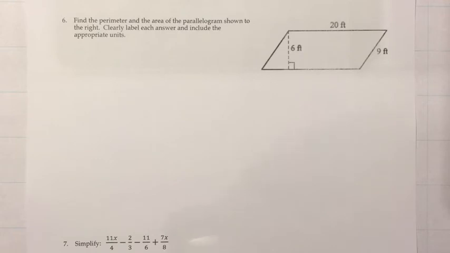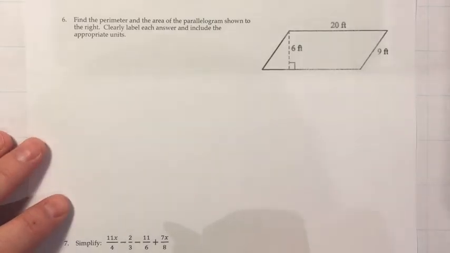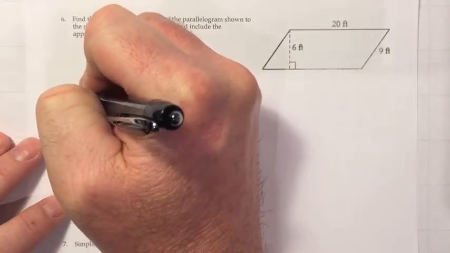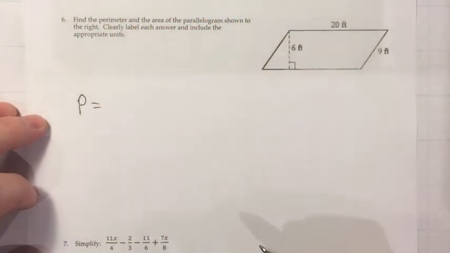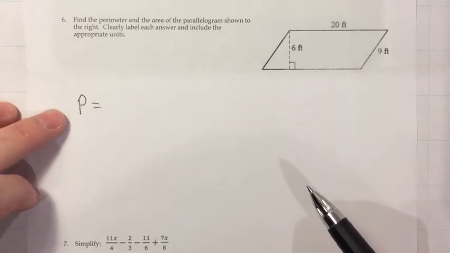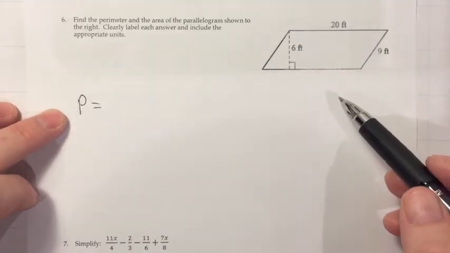Find the perimeter and the area of the parallelogram shown to the right. Clearly label each answer and include the appropriate units. So they're actually asking us for two things, perimeter and area. So I'll label P for perimeter and find that one first. One of the things that we want to remember about perimeter is it's just the distance around an object.